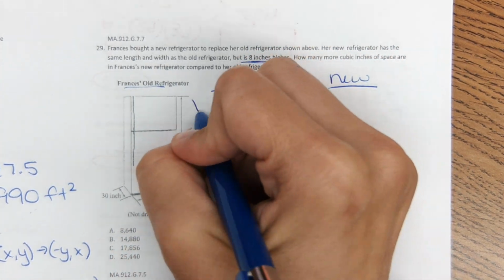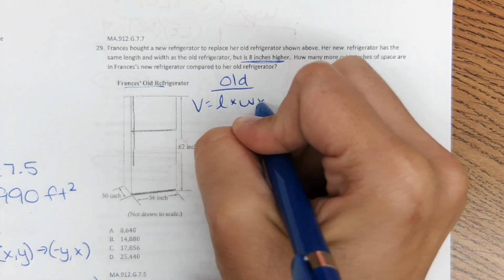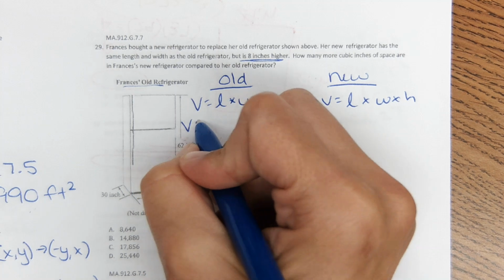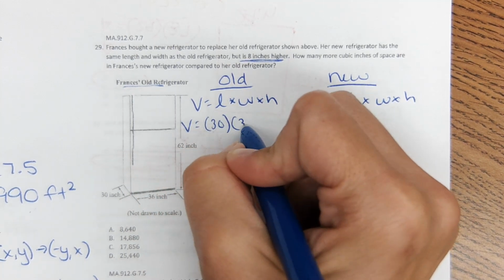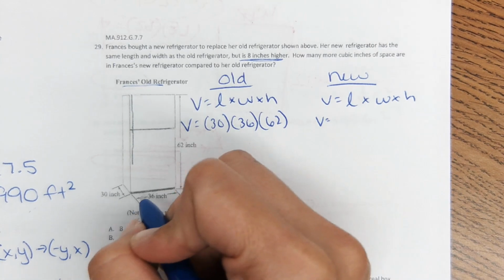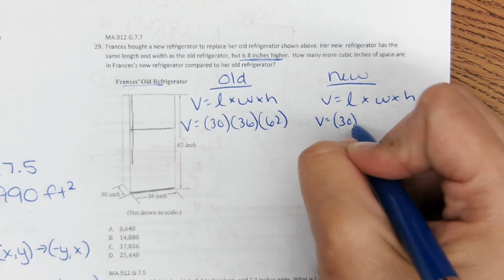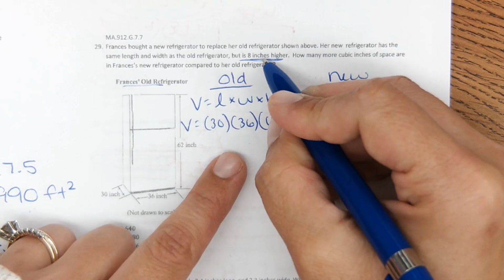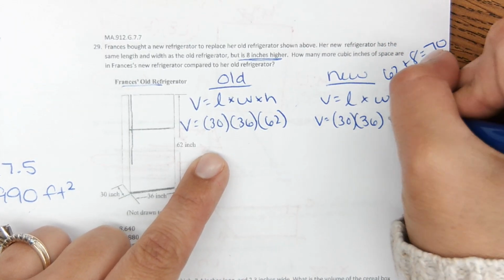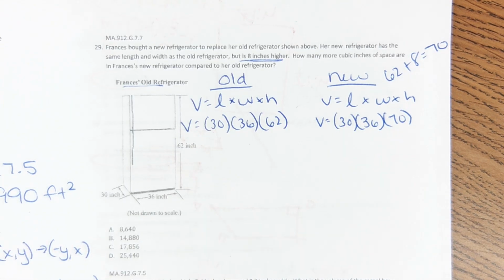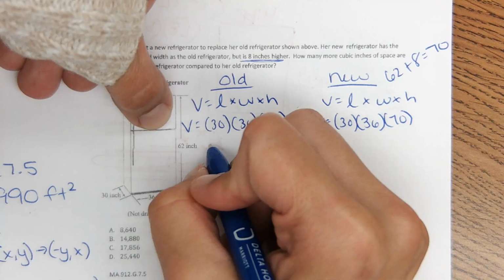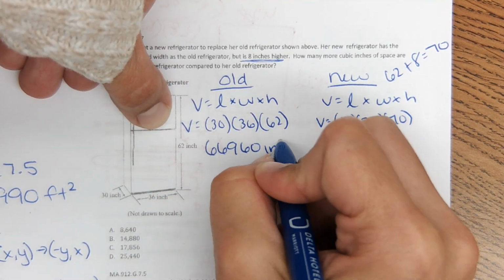It's a rectangular prism, so volume equals length times width times height for both. The old one, the dimensions 30 times 36 times 62. And then the new one, the length and width here are the same, 30 times 36. And then the height, it's 8 inches taller. So 62 plus 8 would equal 70. Then in a calculator, you'd multiply these three numbers and you get 66,960 inches cubed.